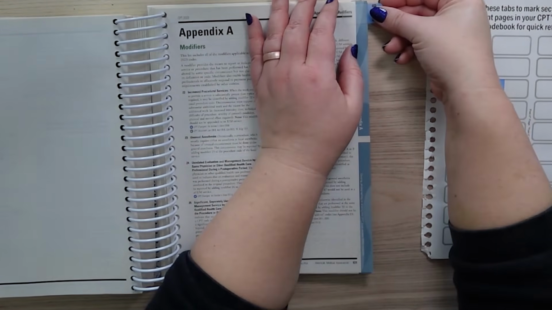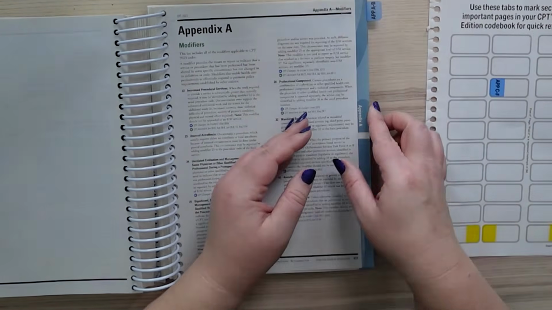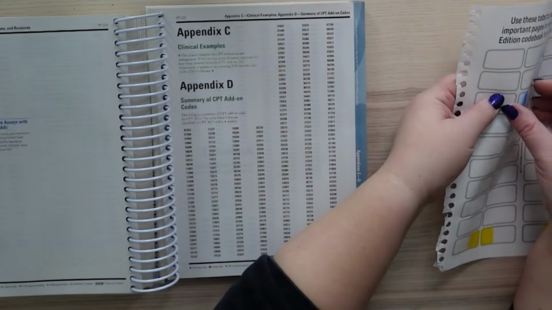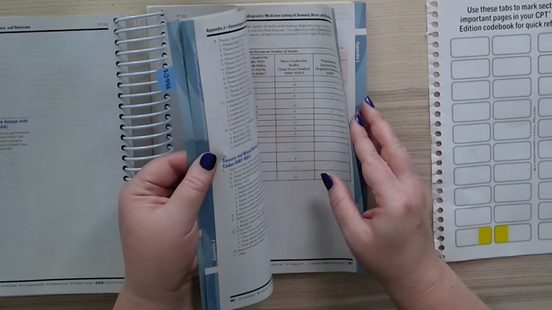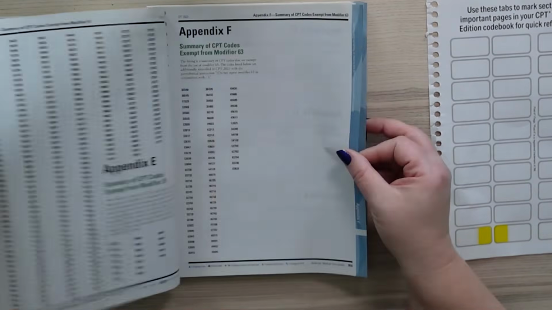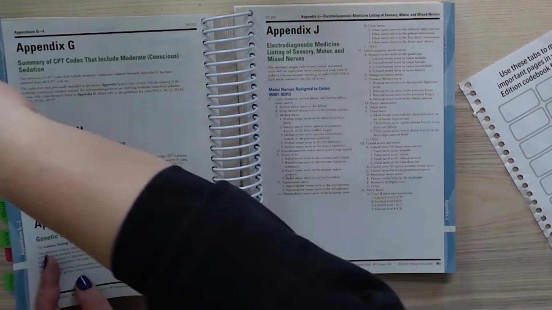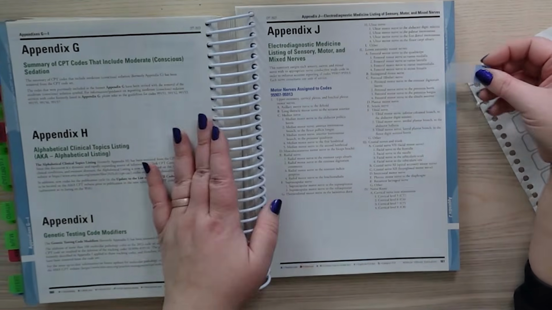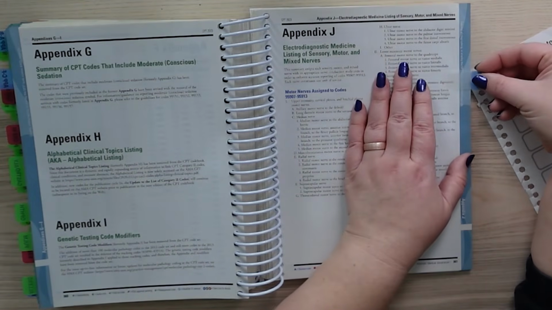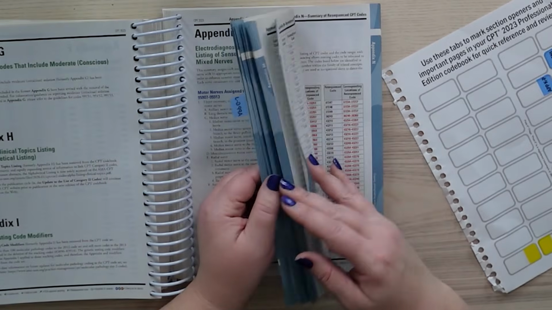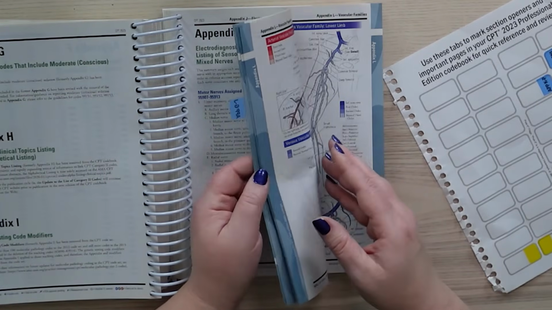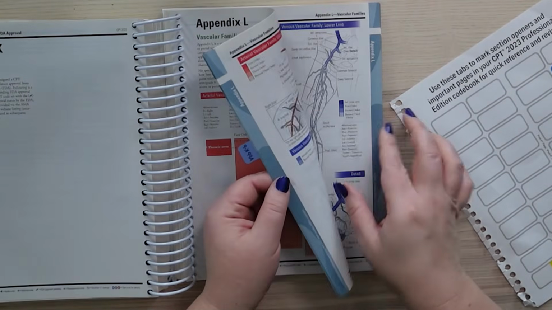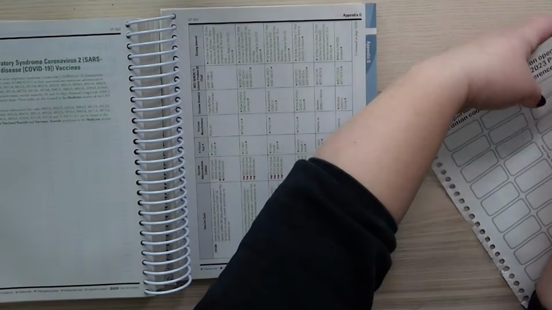I'm going to start up here. I'll do one for Appendix A through B, and then we have C through F, Appendix C through F, and then next is G through J. Now, Appendix G starts over here, but we're not going to stick the tab over there because then we can't face it in the right direction. We want to open up to this whole area. So we're going to stick that over here. And then Appendix K through P. So here's our Appendix K through P. And then Appendix Q through T.